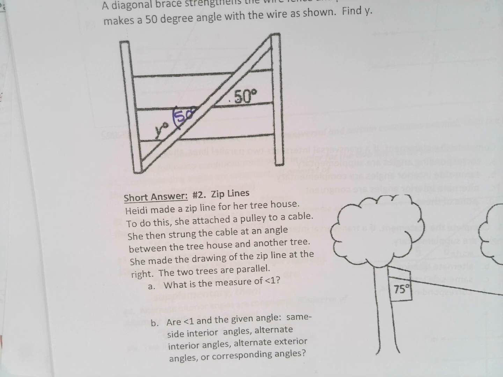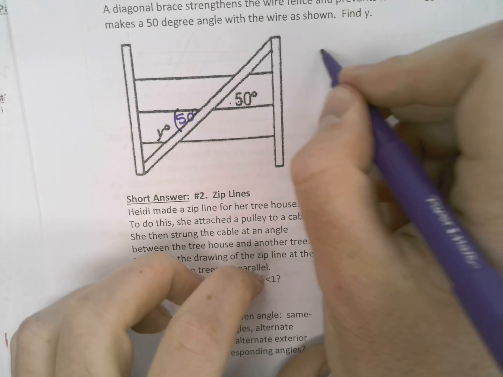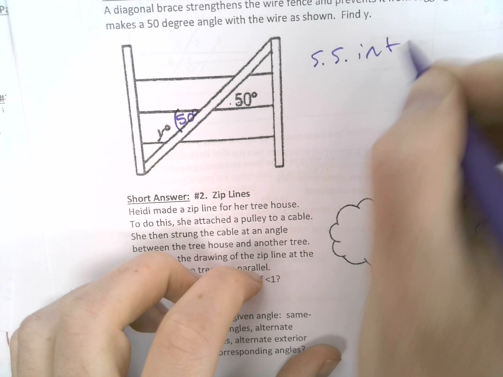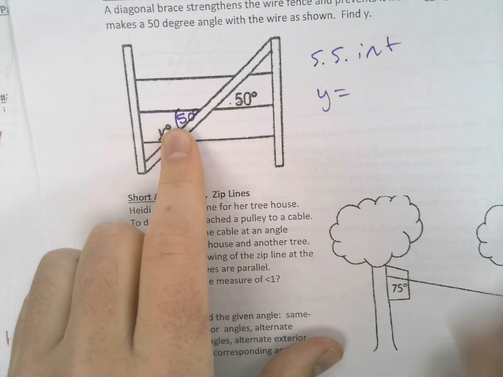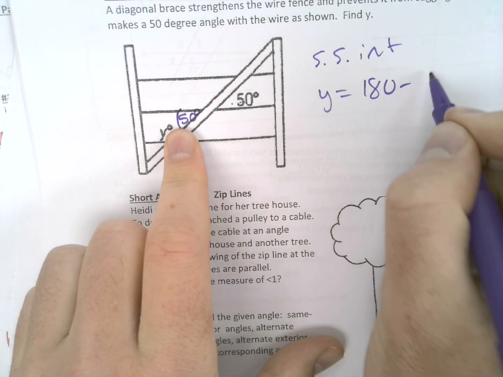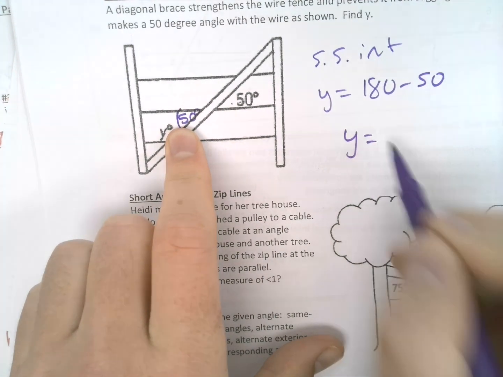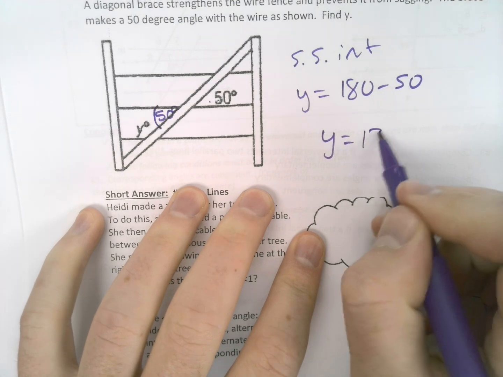And so if those are vertical angles, these are not connected. So if that's 50, we know that these two have to add up to be 180. Right? Same side interior? Yeah. So if we have same side interior angles, what would that mean Y is? It's not going to be 50, it's going to be 180 minus 50, aka 130.